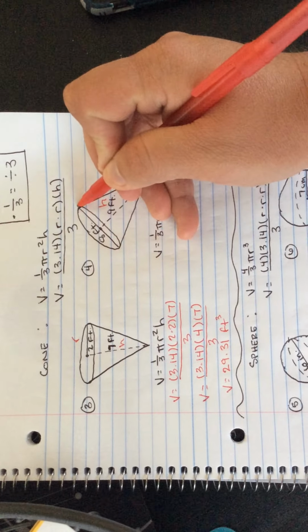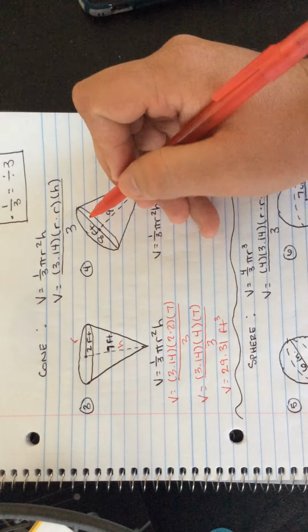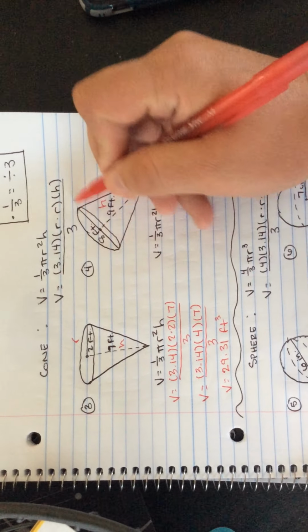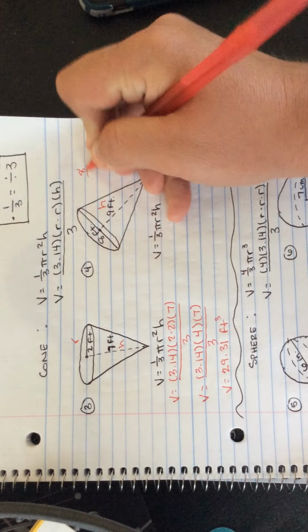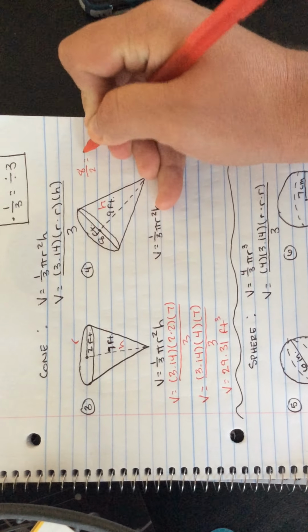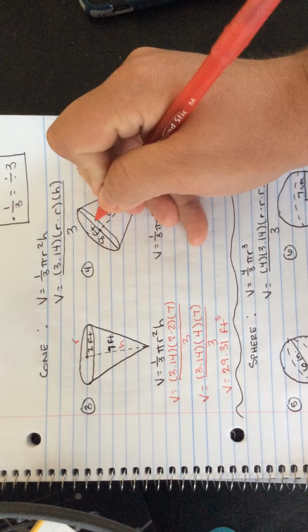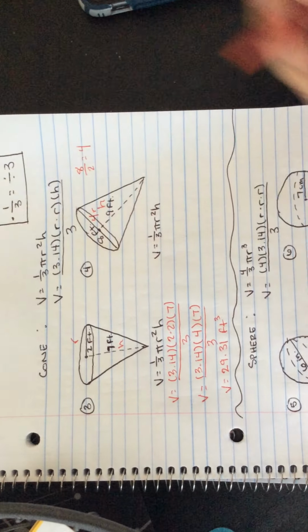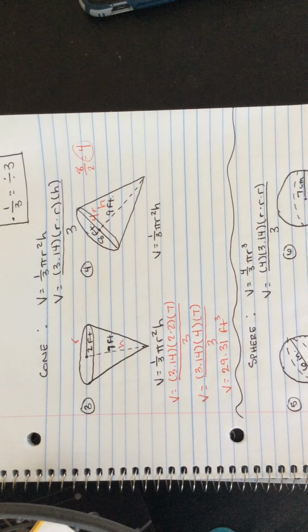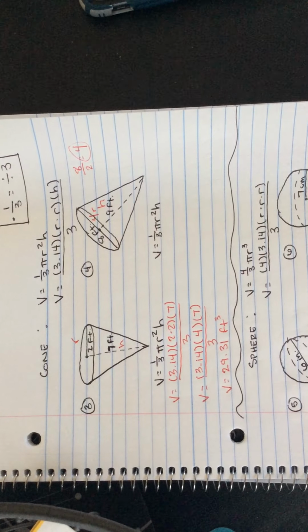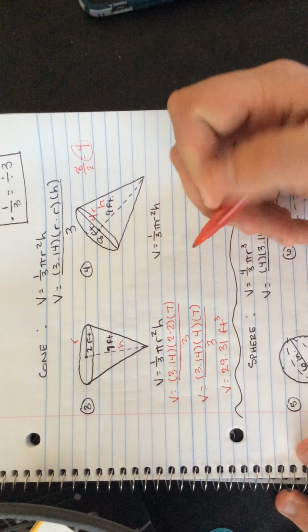But here we go edge to edge. So I don't want the entire thing, that's the diameter. I just want the radius. So if from side to side it is 8, that means half of it is 4. So that means my radius is going to be 4. Okay? Then we're just going to do the exact same thing we did on the last one.